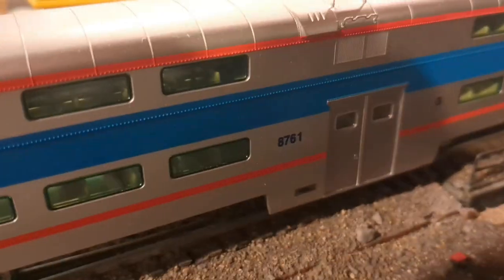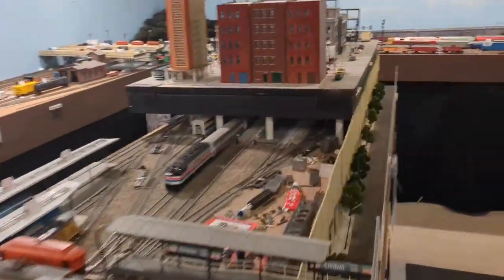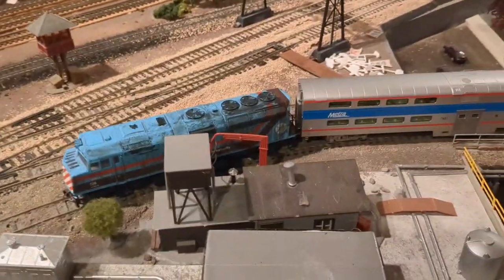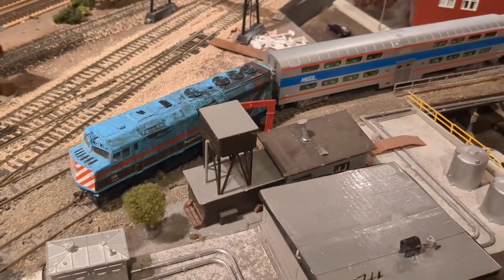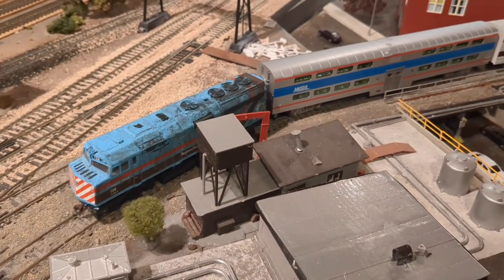8701, and 8761, they all end in 1 because they are stored in track 1 at the Chicago terminal, right here against the wall. That's track 1. So this train has to be troubleshot. So that is going to be the first assignment on the new train order board.